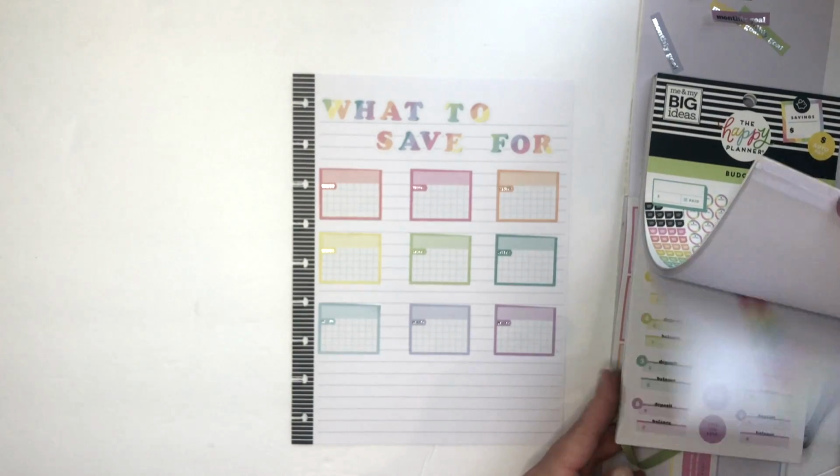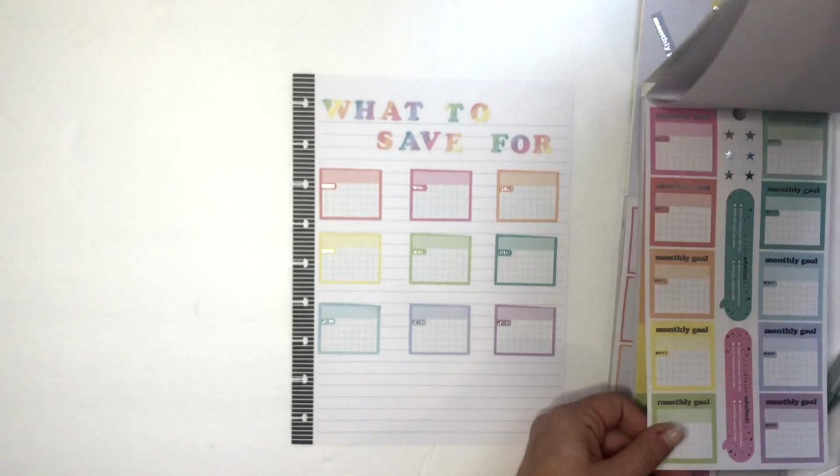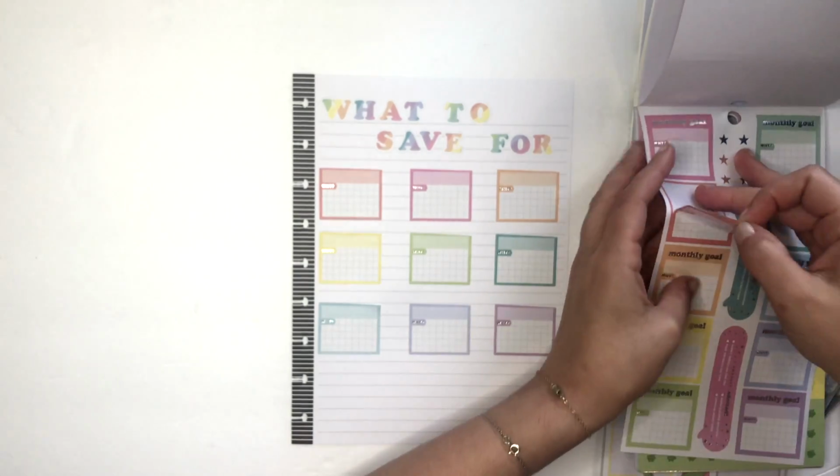Okay, and then we have one more sticker book, so let's grab the last 3 from here. So we'll go back to red.